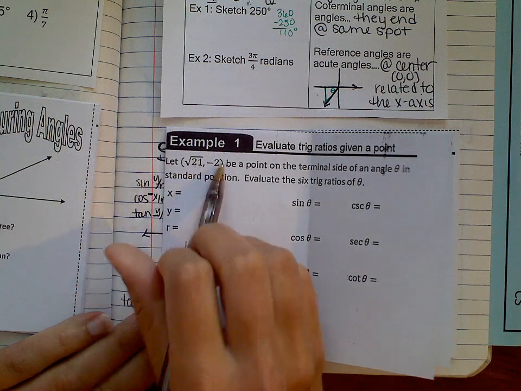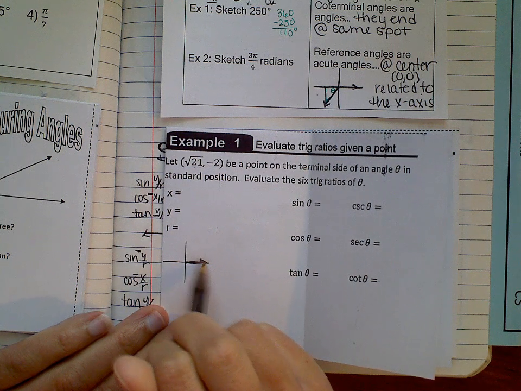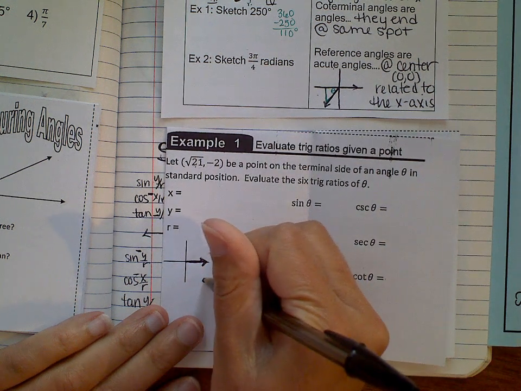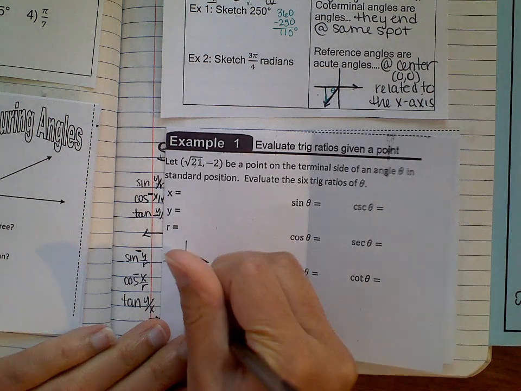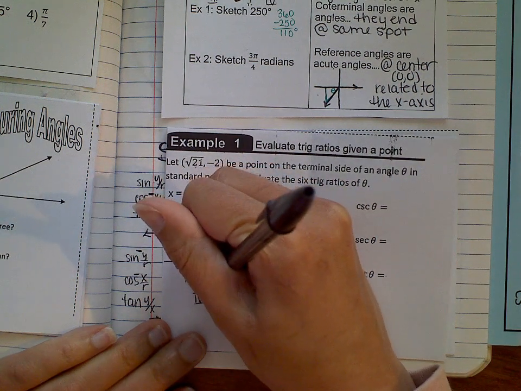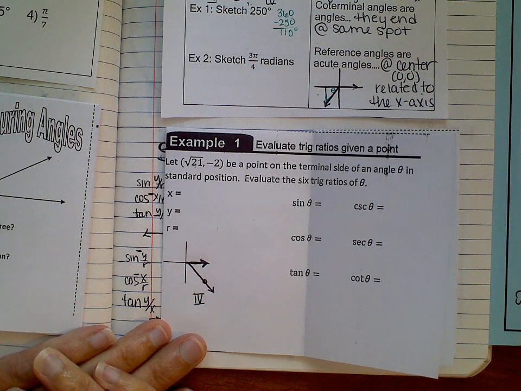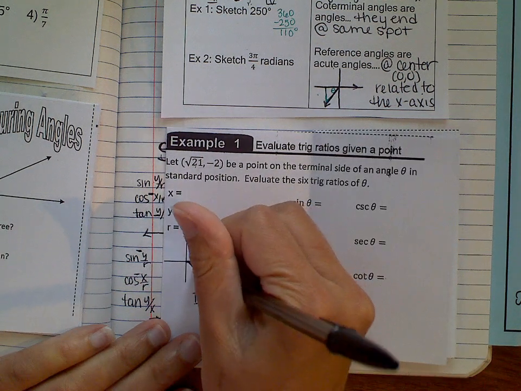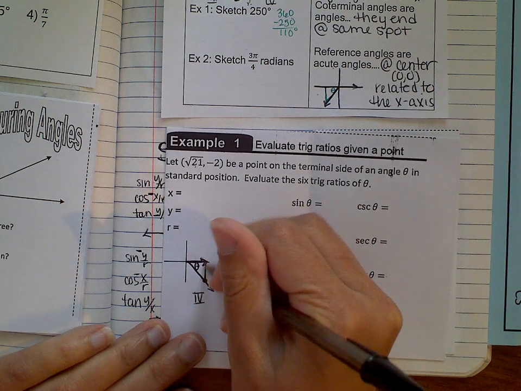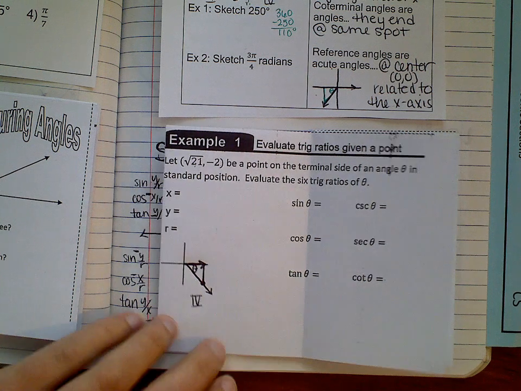So they're telling me to plot this point. The square root of 21 is positively somewhere over here, and then negatively down 2. So that point exists in quadrant 4. And if I draw the terminal side going through that point, now we want to talk about that reference angle. The reference angle is always referenced to x, and then I can draw in that perpendicular right there to get my right triangle. Okay?